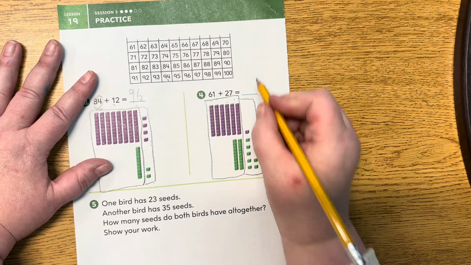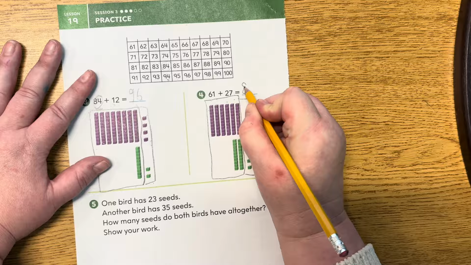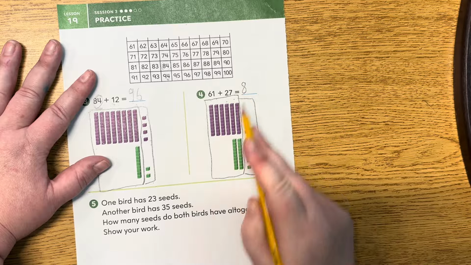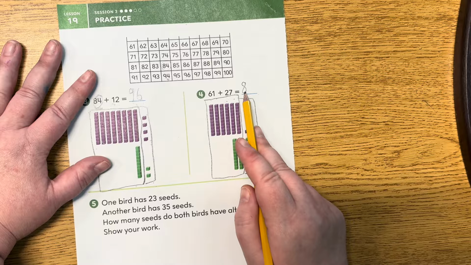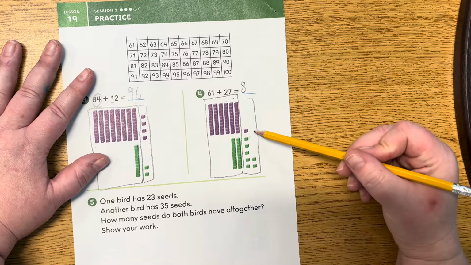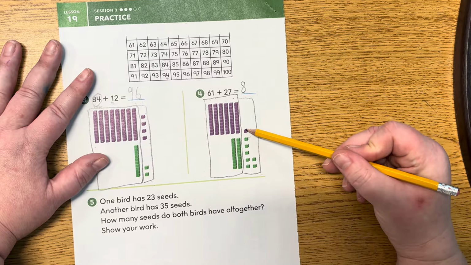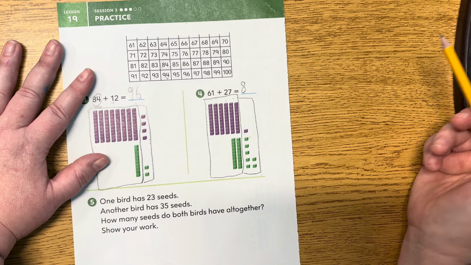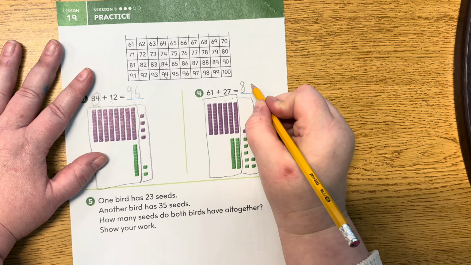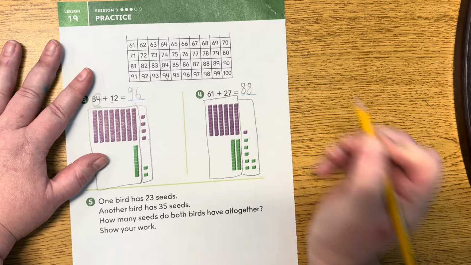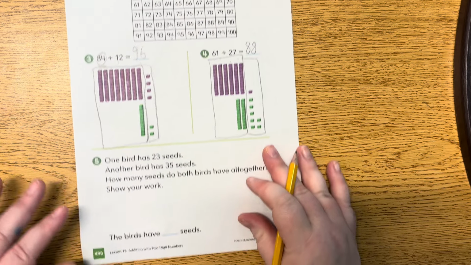Yes, 8. But I'm going to put 8 in the 10s place, right? Because it's not just 8, it's 80. So I have to put this 8 in the 10s place. Now let's see how many ones. I have 1 plus 7. What is 1 plus 7? Yeah, 8. So I have 8 10s and I have 8 1s when I add them together.